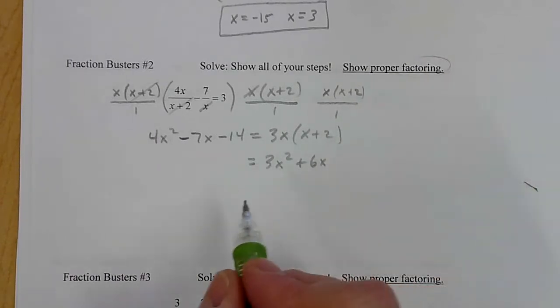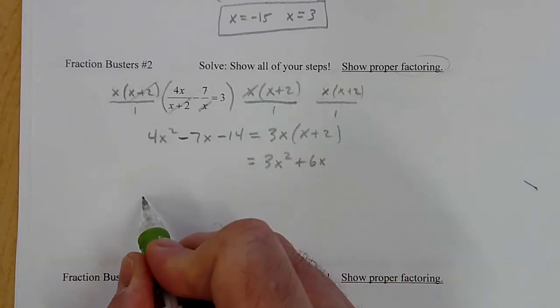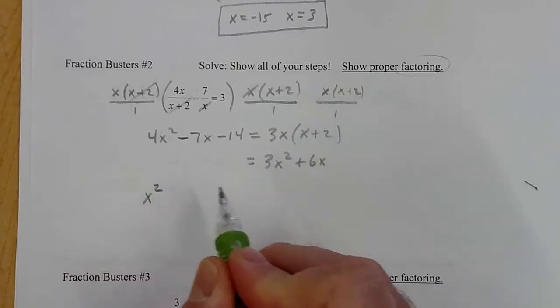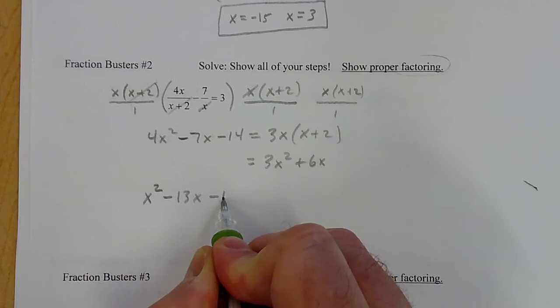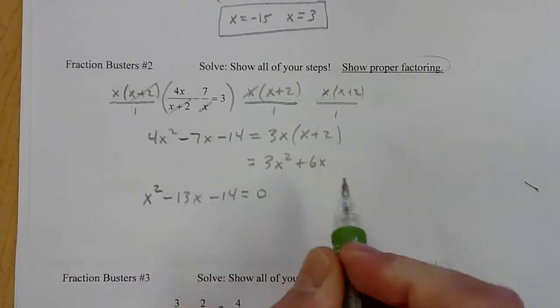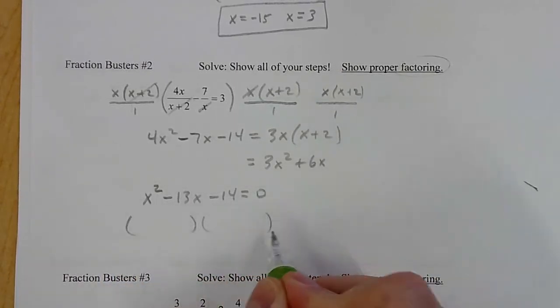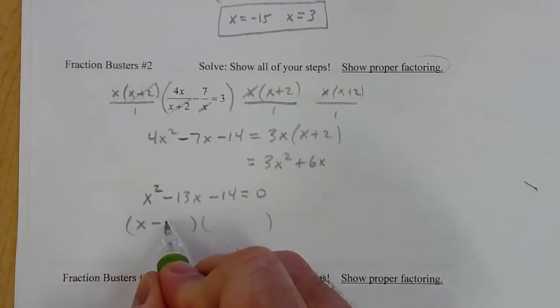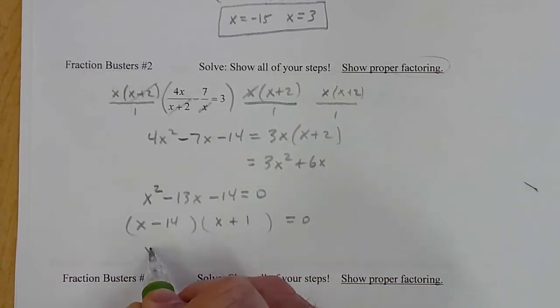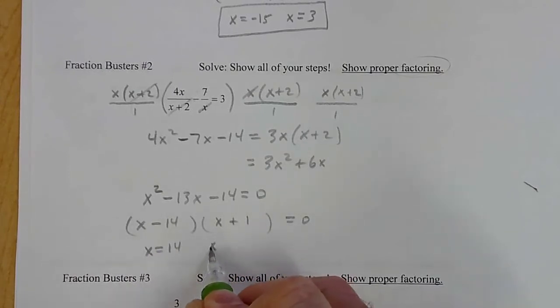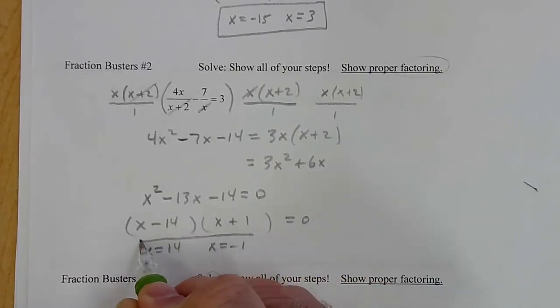We're going to show proper factoring. So let's bring everything over to this left side. So it looks like we're going to end up with just an x squared and a minus 13x and a minus 14. And we dive in to factor that. Looks like we get an x minus 14 and an x plus 1. So we're looking at 14 and negative 1.